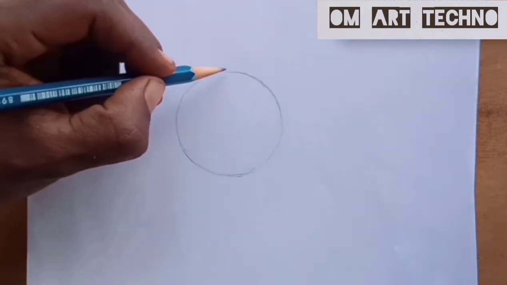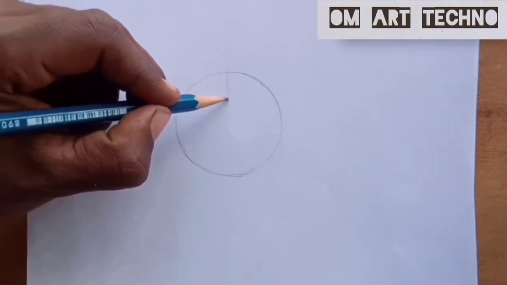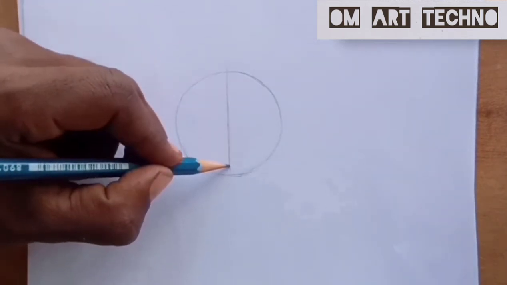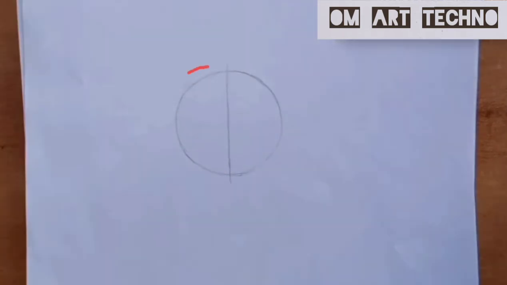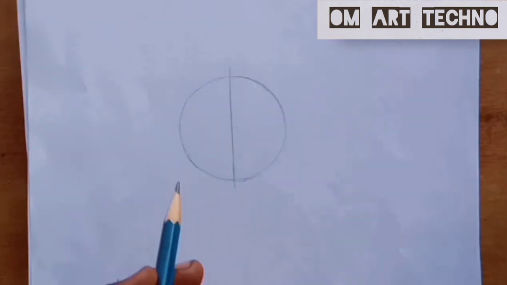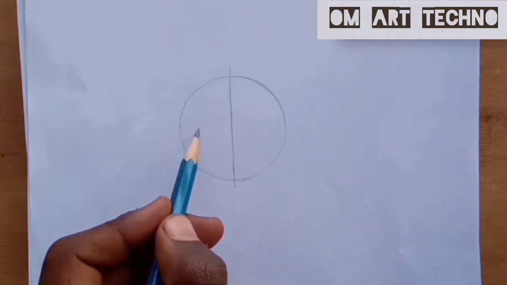Okay, now draw the vertical line that goes through the center of your circle. Imagine this line is the axis. The head revolves on this axis: left, right, up, down. Draw the brow line perpendicular to the axis.